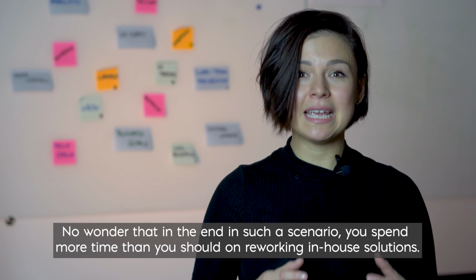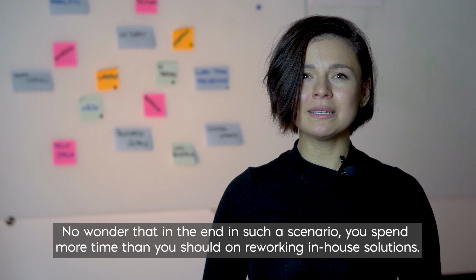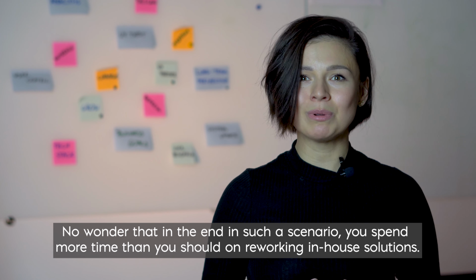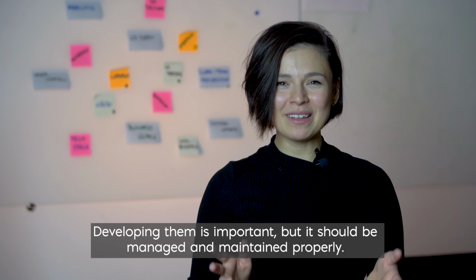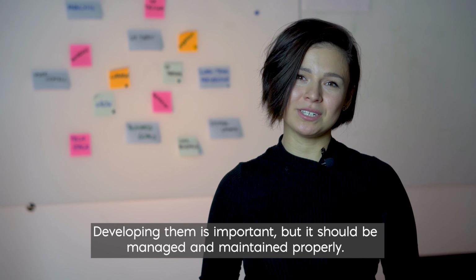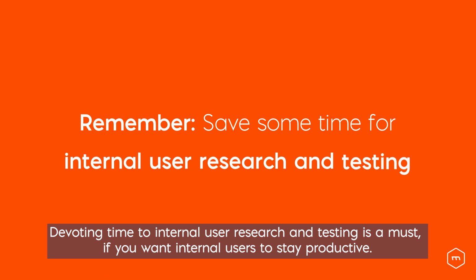No wonder that in the end, in such a scenario, you spend more time than you should on reworking in-house solutions. Developing them is important, but it should be managed and maintained properly. Devoting time to internal user research and testing is a must if you want internal users to stay productive.